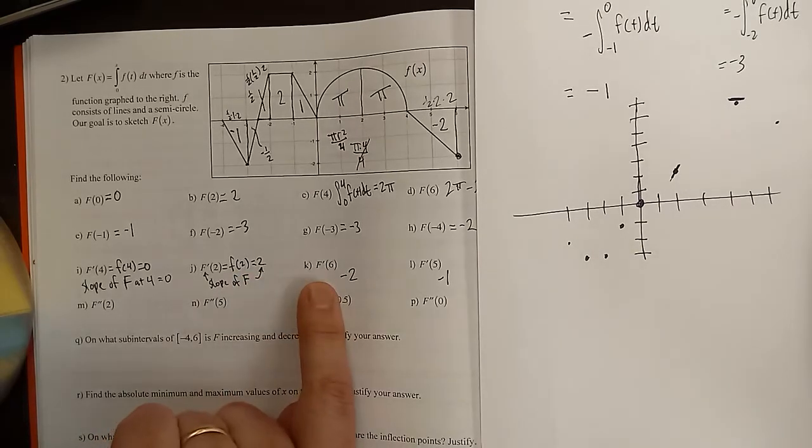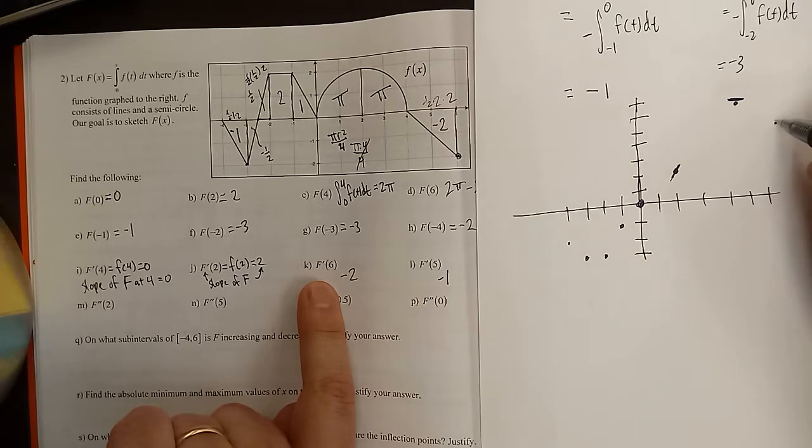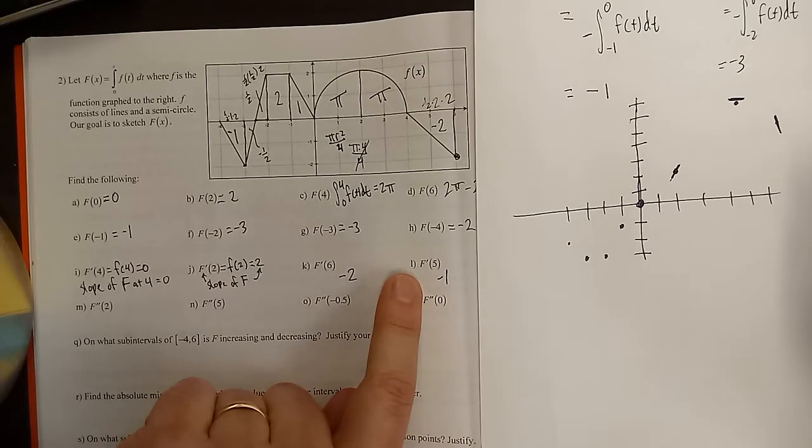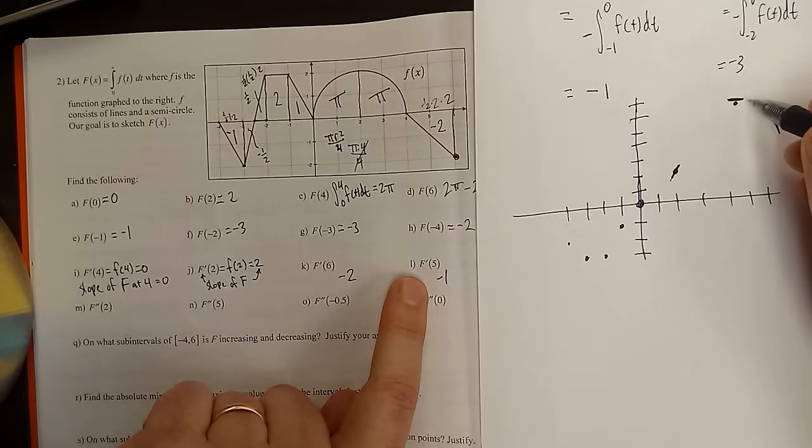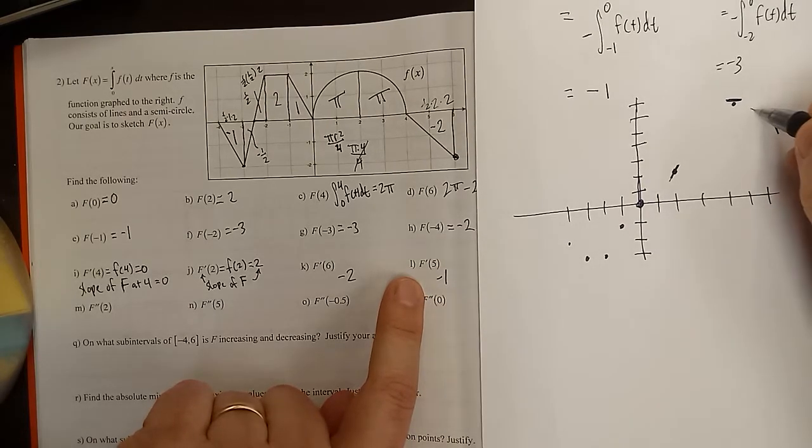And then at 6, it's going to be -2. So it's going to be that reverse. And then at 5, oh, I don't have anything at 5, but it's going to be -1. So if I look here, I'm going to have to figure out how to connect these two to each other, so it's probably going to be between those two.